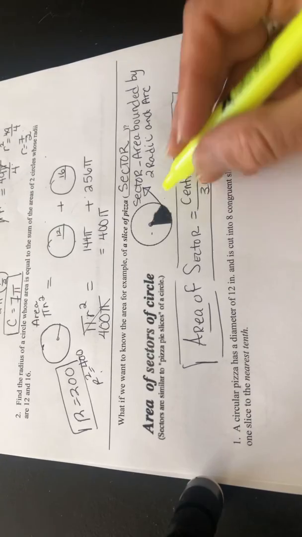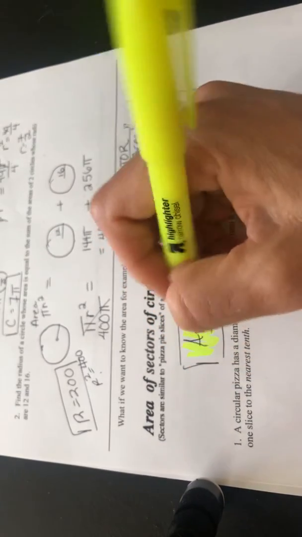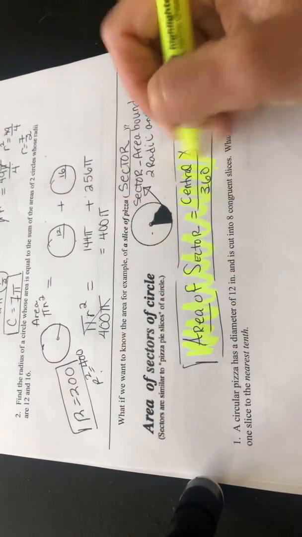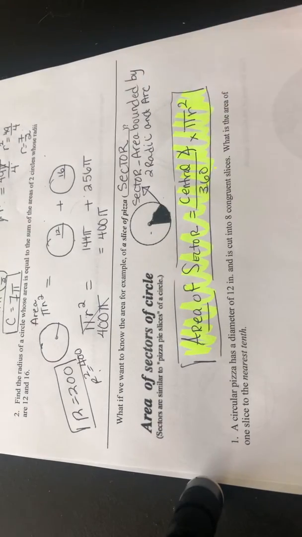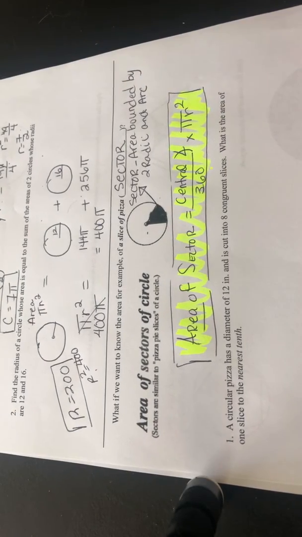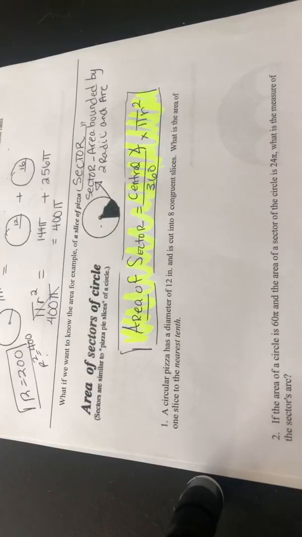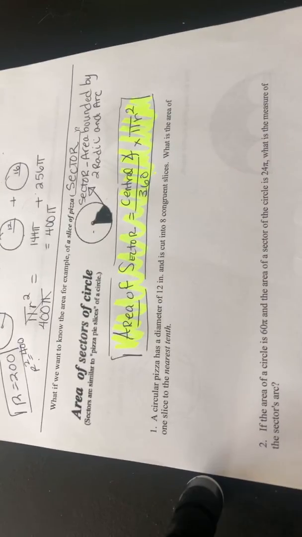So you need to find out the portion of it, and then you multiply it by the total. And that's your formula for area of a sector. Okay, so let's talk about now the problems. Again, I like you guys drawing your visuals. Do what you would like.